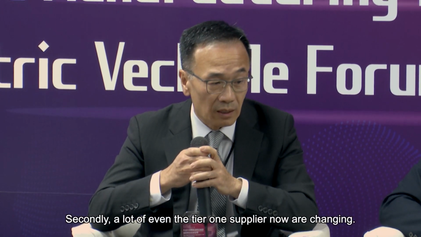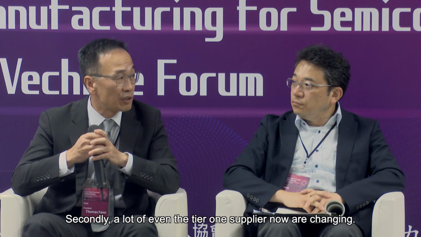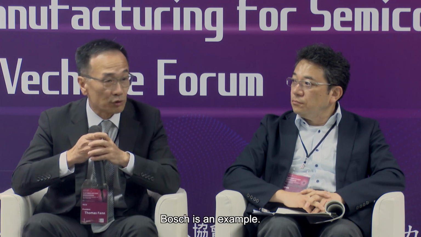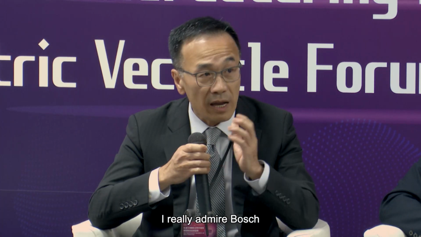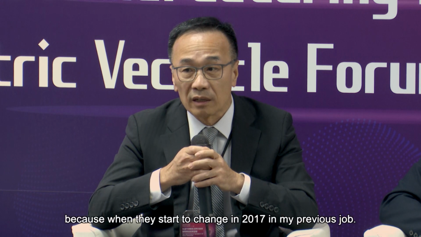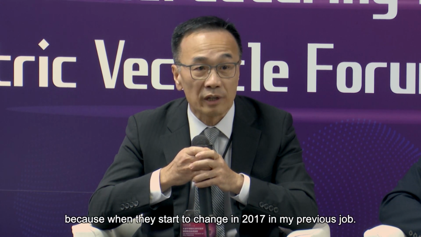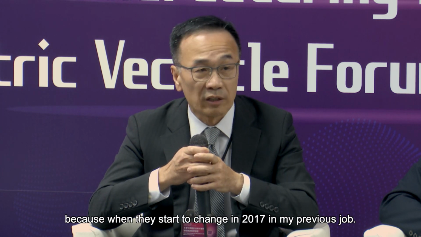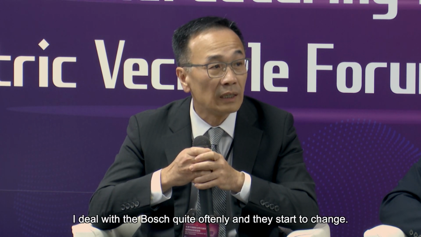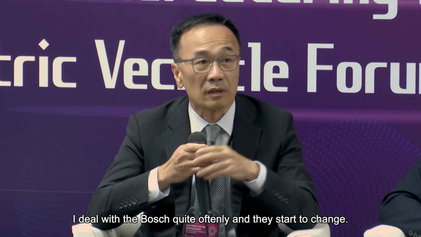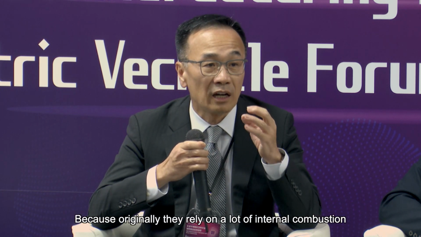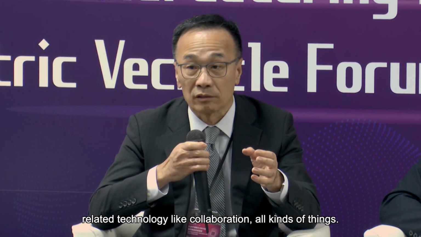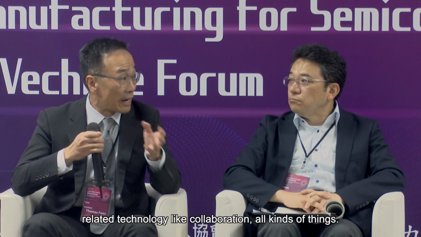Secondly, even a lot of the tier 1 suppliers are now changing. Take Bosch as an example. I really admire Bosch. They started to change in 2017, and in my previous job I dealt with Bosch quite often. Originally they relied on a lot of internal combustion related technology, like calibration and all kinds of things.